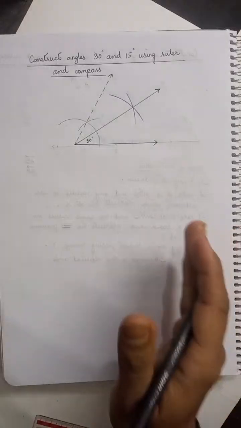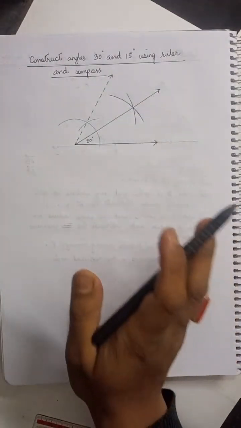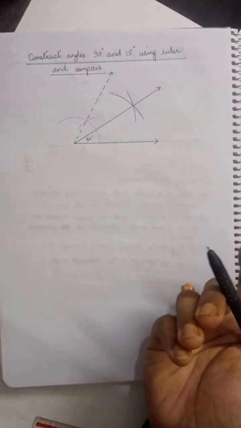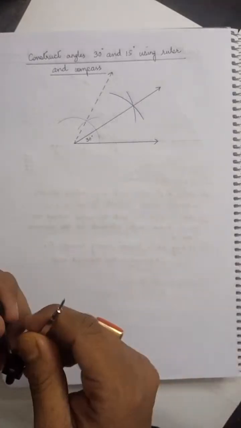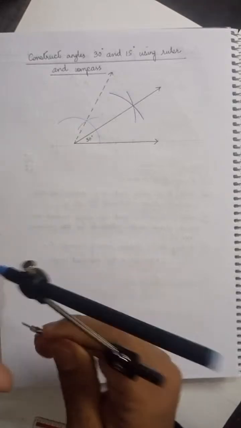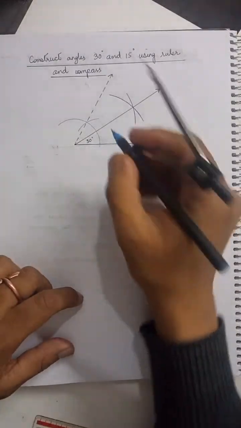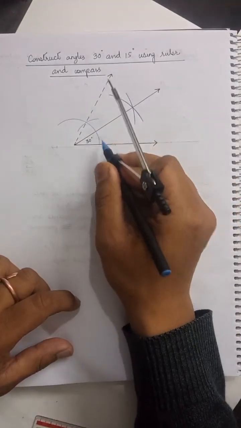and the same process will be repeated for constructing 15-degree. We will bisect the 30-degree angle and then we will get 15-degree. It's very easy. So let me repeat the same process. I will adjust the compass accordingly. So these are the 2 points where my compass tip will be placed.